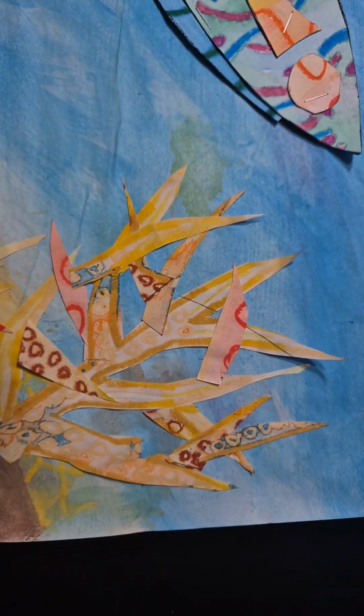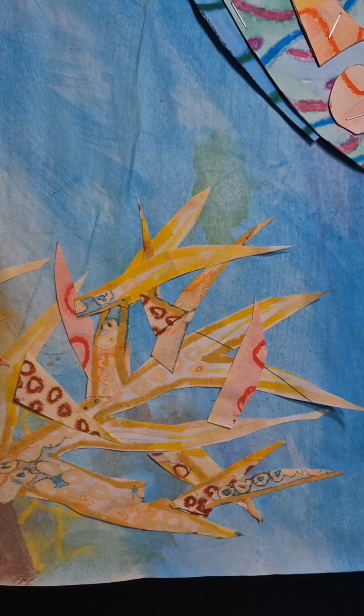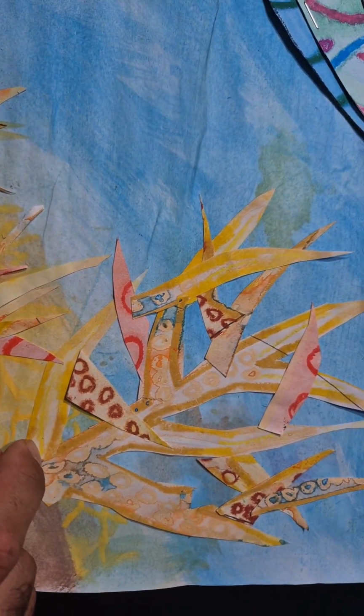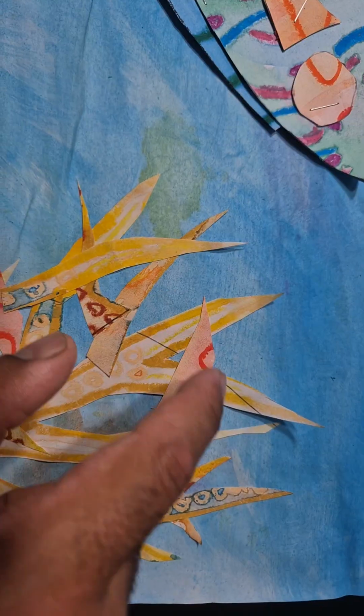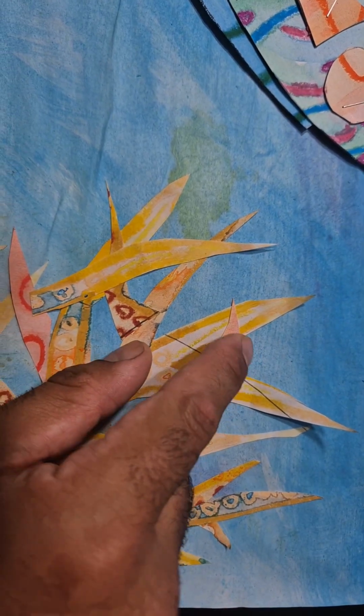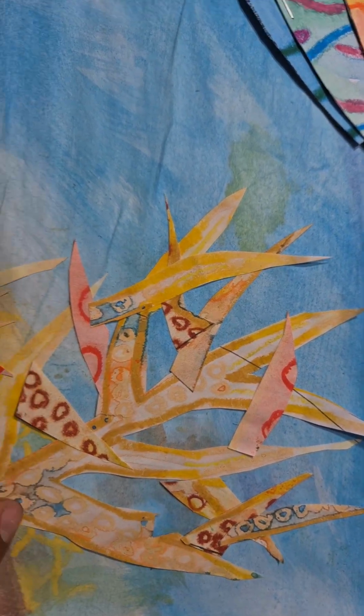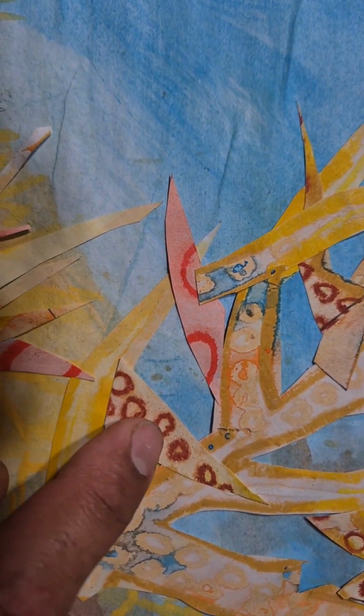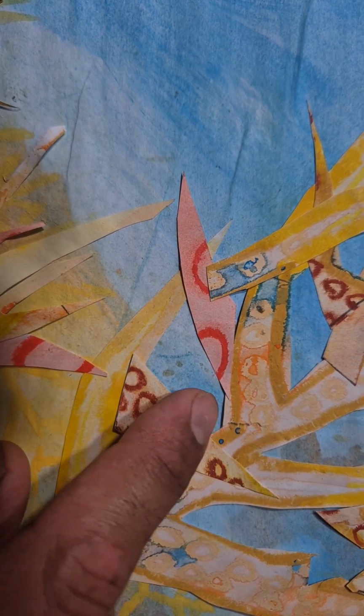Move up here to the staghorn coral. Lots of yellows in this one, darker yellow at the base, and as we get to the top of the plant, it's more of a lighter yellow. There's a couple of red and browns mixed in there as well. This here, the staghorn coral, has little tiny bumps on it. I've used this piece to represent that. Again, where it's dark, it is raised.